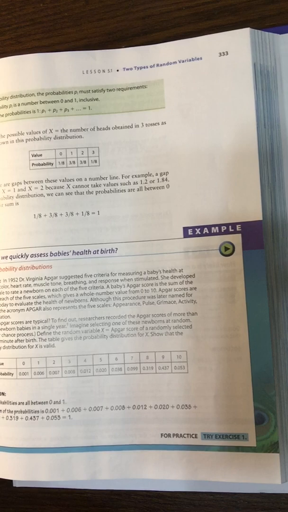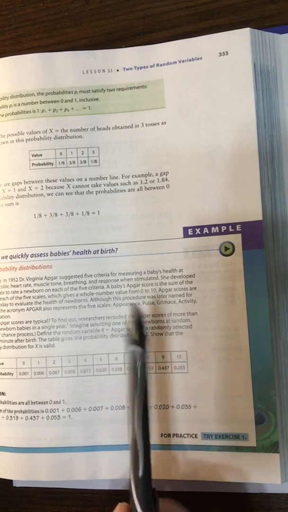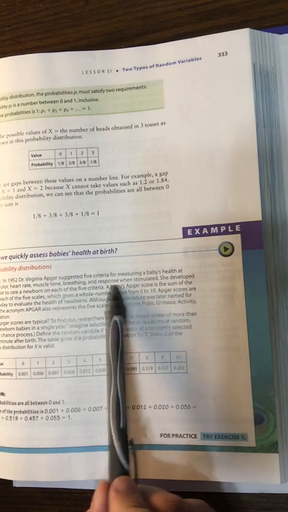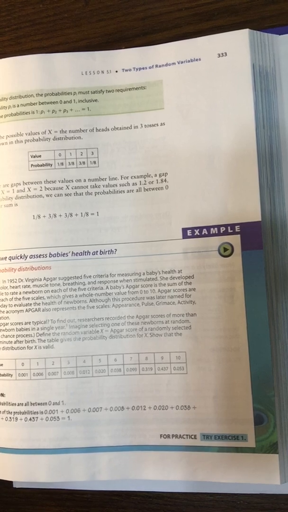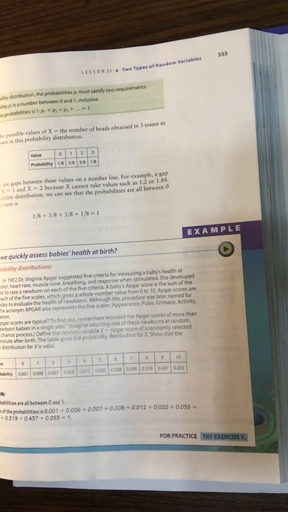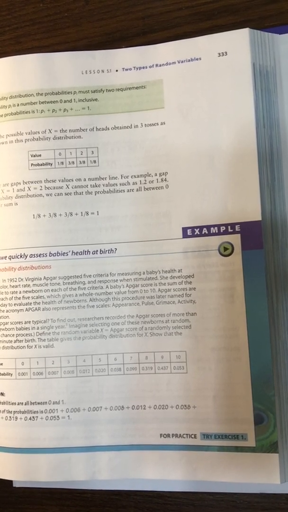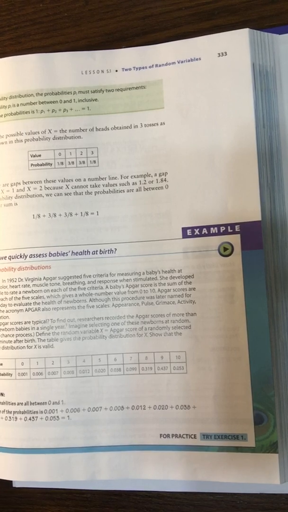Although this procedure was later named for Dr. Apgar, the acronym APGAR also represents the 5 scales: appearance, pulse, grimace, which I guess is response to stimulating. We'll talk about that. What the hell are we doing to these kids? Activity and respiration. What APGAR scores are typical? To find out, researchers recorded the APGAR scores of more than 2 million newborn babies in a single year. Imagine selecting one of those newborns at random, so that's our chance process, and define the random variable x to be the APGAR score of a randomly selected newborn baby 1 minute after they're born. So we check them out on all 5 of these things right away.